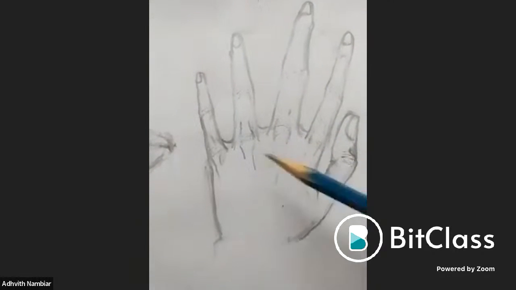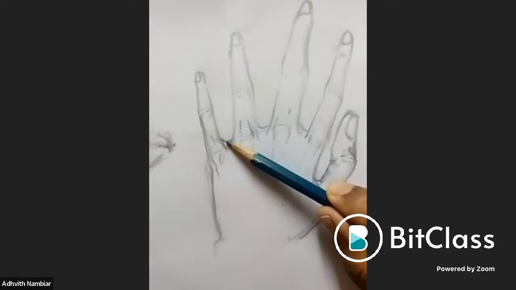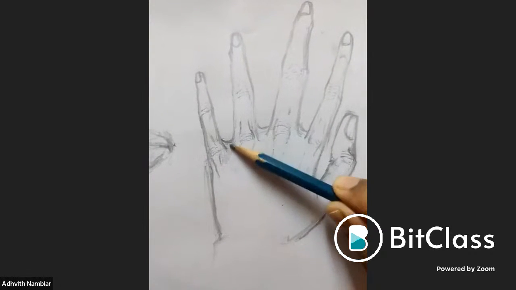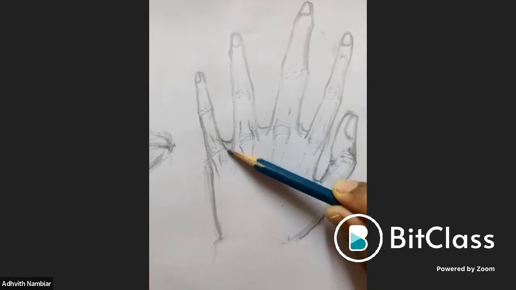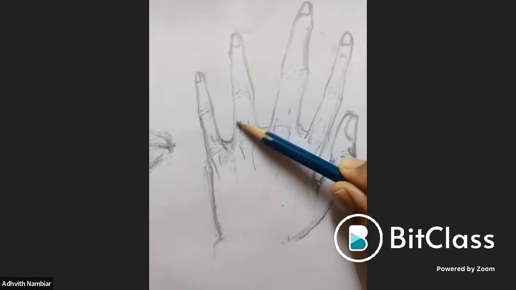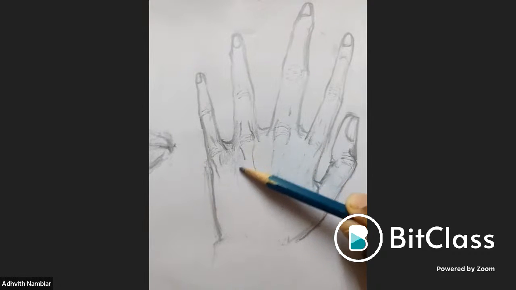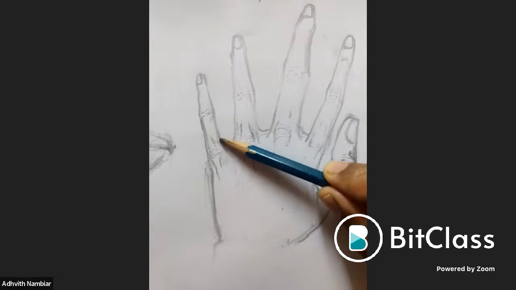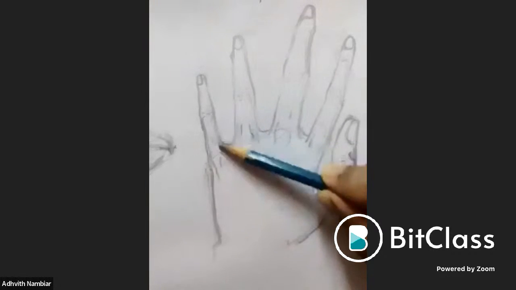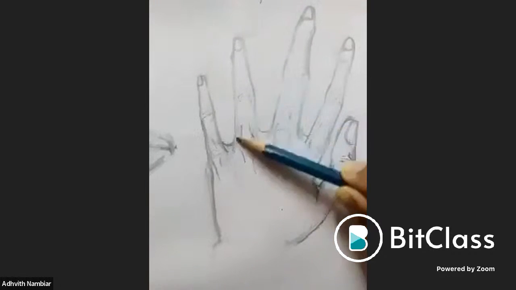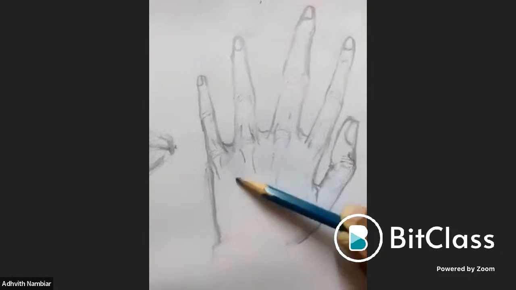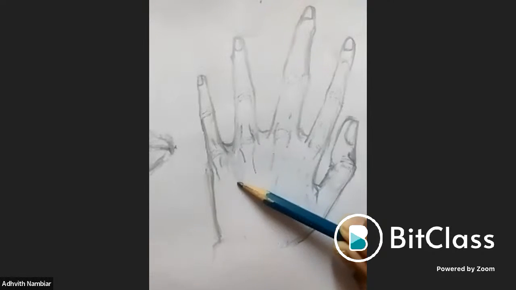So remember, shading is not about coloring dark. It's about just creating a slight variation in the amount of light in that area. One thing I can tell you honestly is that I'm barely putting any pencil pressure, barely.